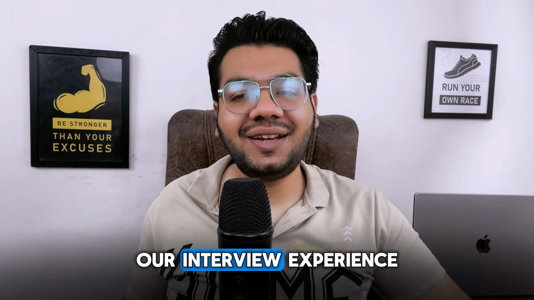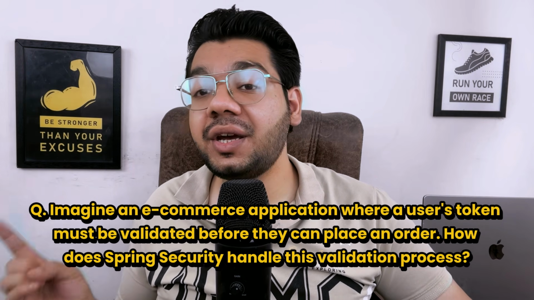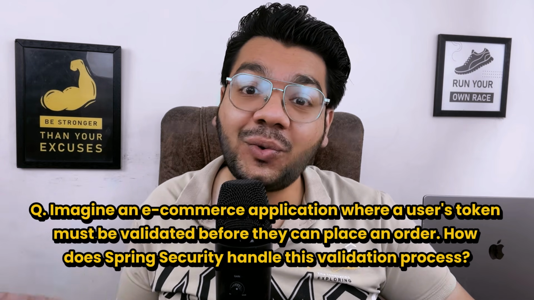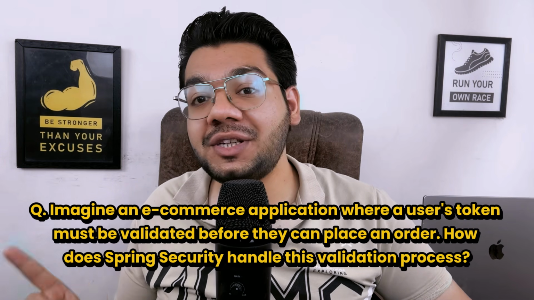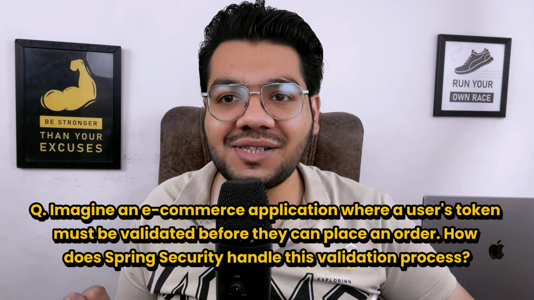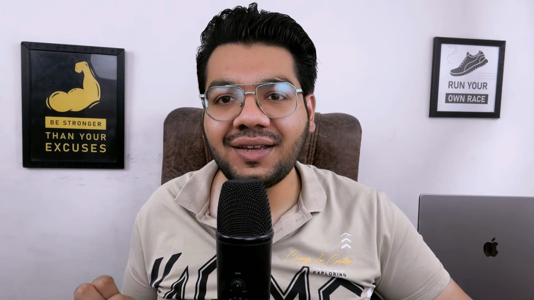So now moving to our interview experience. An interviewer asks, imagine an e-commerce application where a user's token must be validated before they can place an order. How does Spring Security handle this validation process? So when a user tries to place an order, the request goes through the Spring Security filter. It reads the JWT from the request header, validates it, and extracts user details. If the token is valid, the user is authenticated and allowed to place the order. If the token is invalid or expired, then the request is rejected with an unauthorized error.